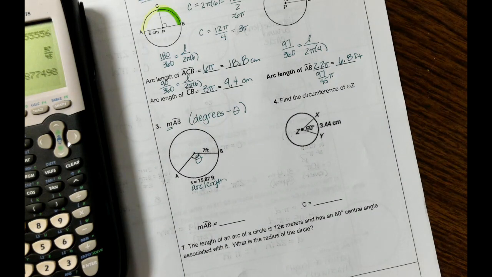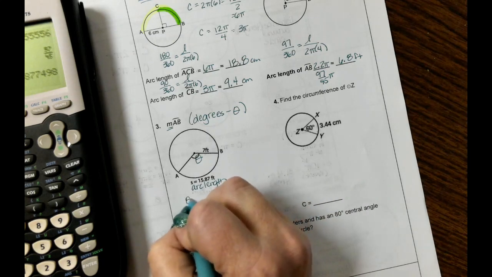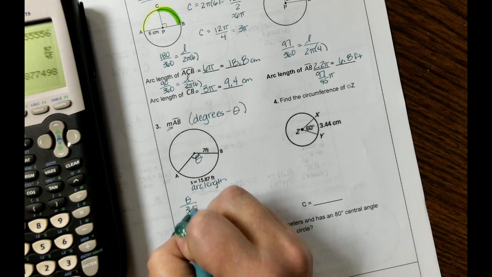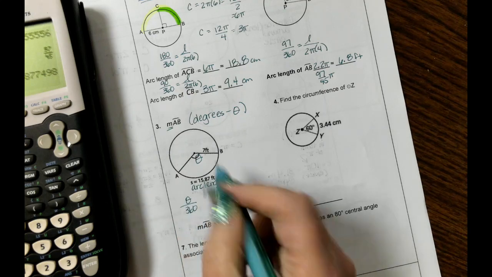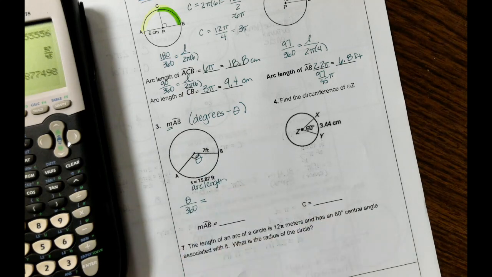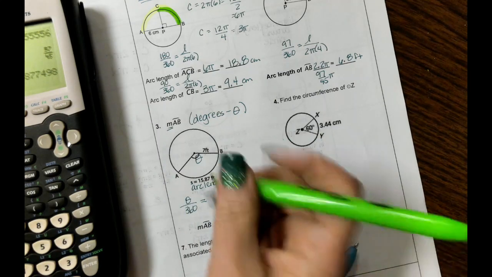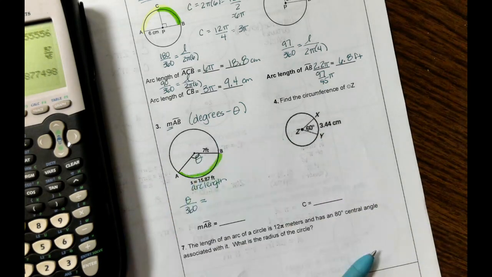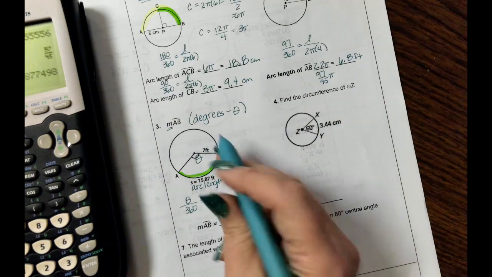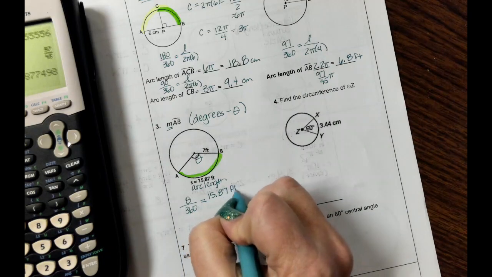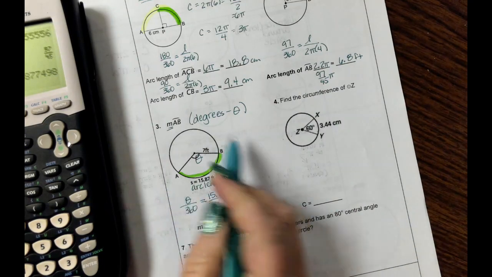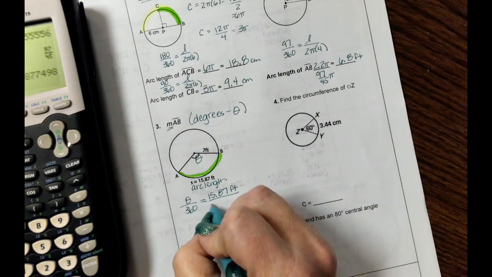So theta degrees out of 360 degrees. I want to know this part, but this is always the whole degrees of the circle, which is equal to how far around the circle I am using. I'm using 15.87 feet out of the entire distance around the circle, 2 times pi times 7.